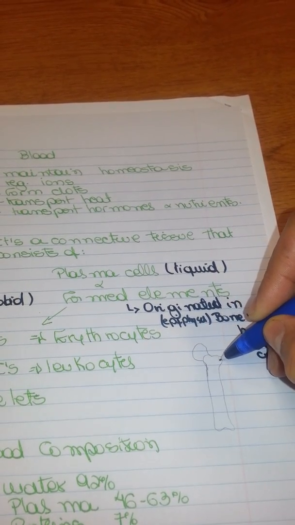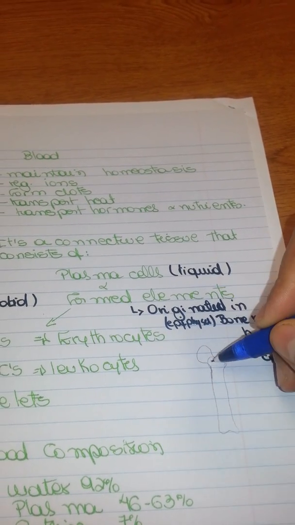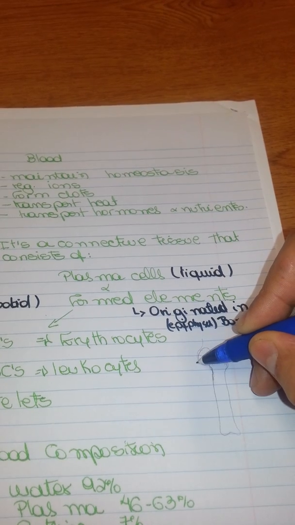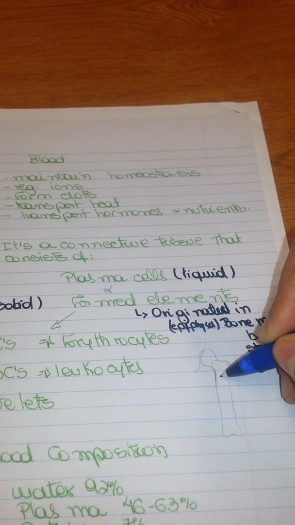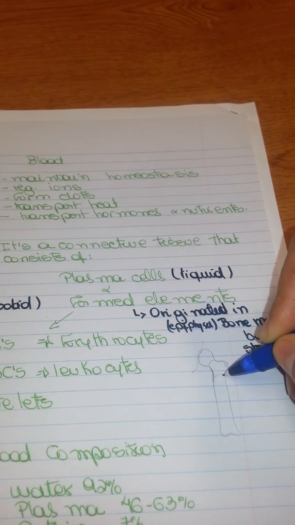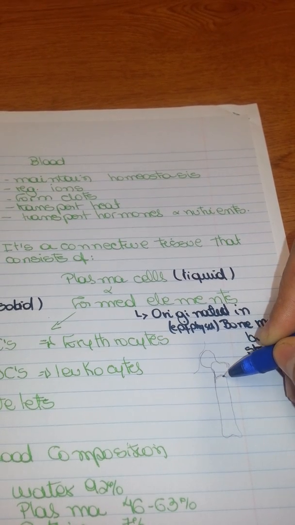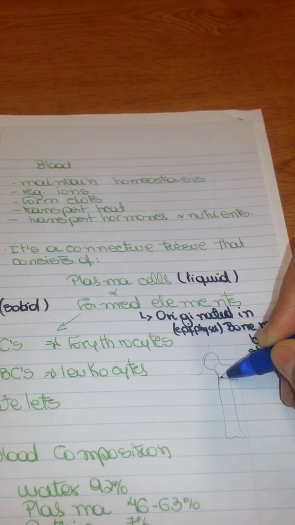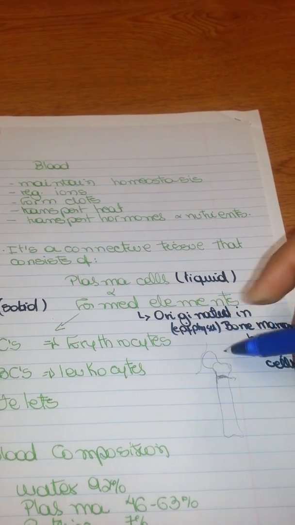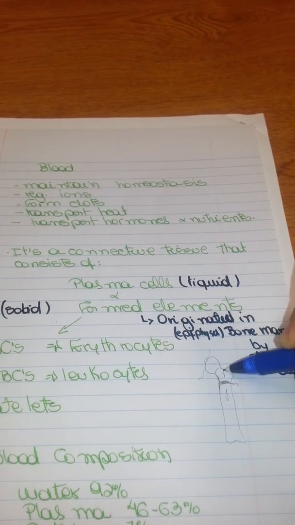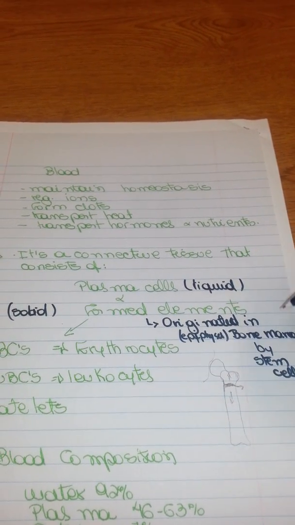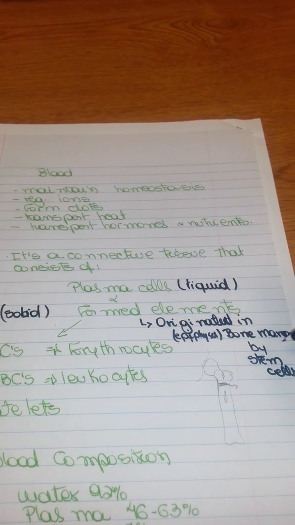This is the part of the femur that will be attached to your hip bone. Right here, there is a plate, a space that allows for growth, where bone grows up in here and down here, and it allows bone to be elongated. Right here is where the epiphyses are.